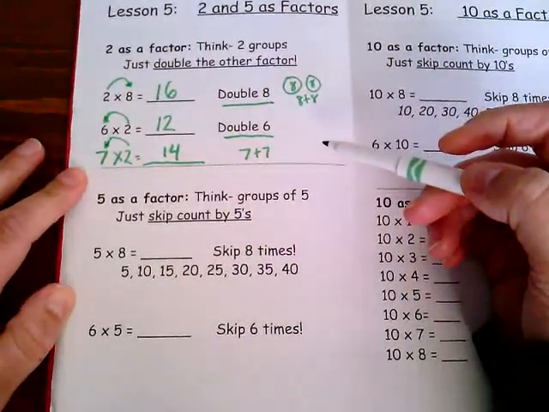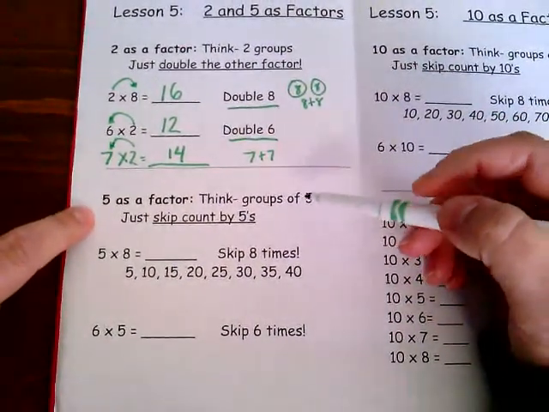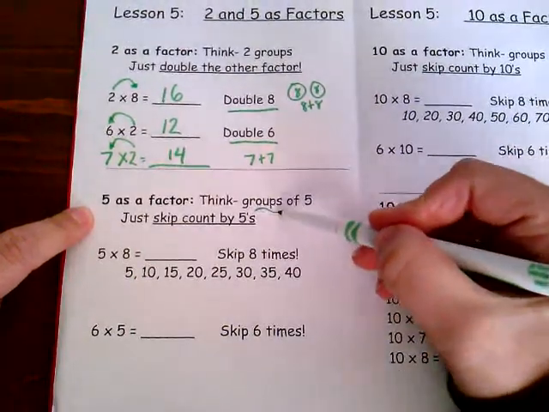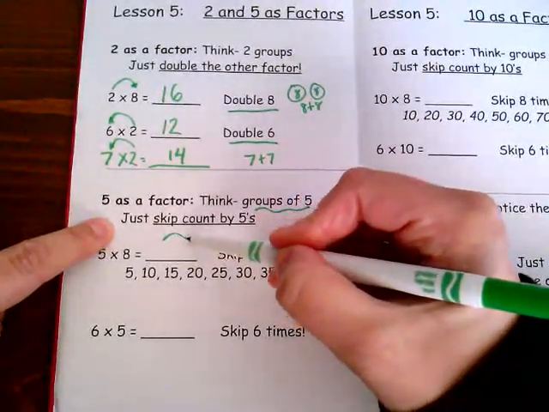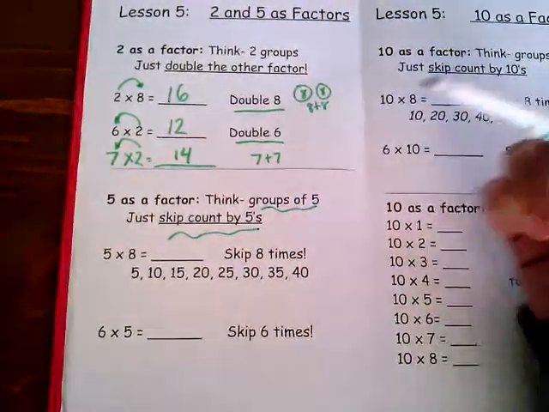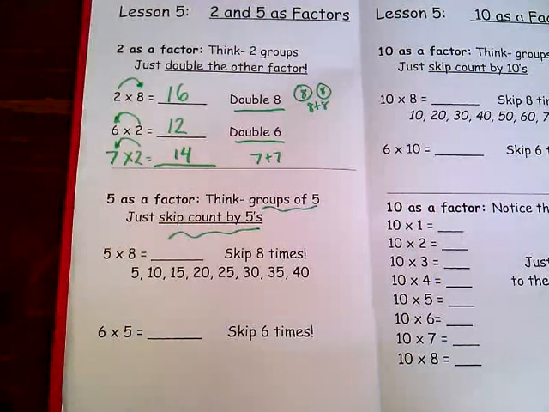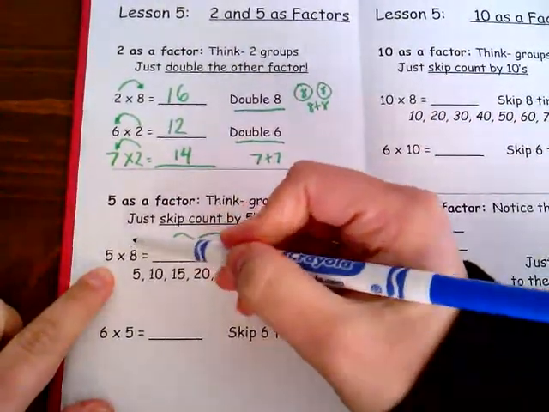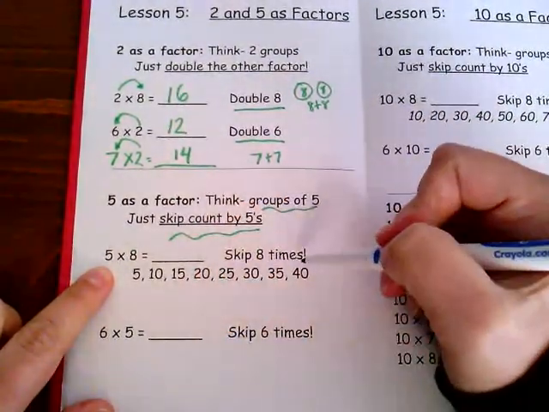Pretty simple. Now let's move down to 5 as a factor. So whenever we have 5 as a factor, we can think of groups of 5. And it becomes just like skip counting by 5s. And that's a skill that we've had for years. So when I think of an equation like 5 times 8, I see I've got my 5. So I'm going to skip count by 5s 8 times.